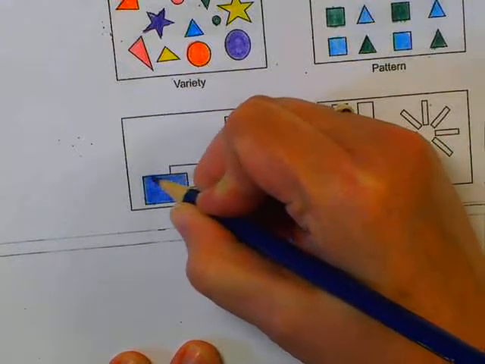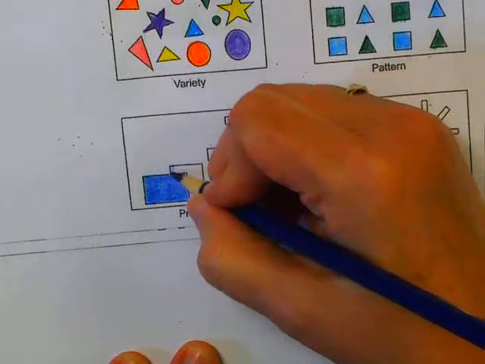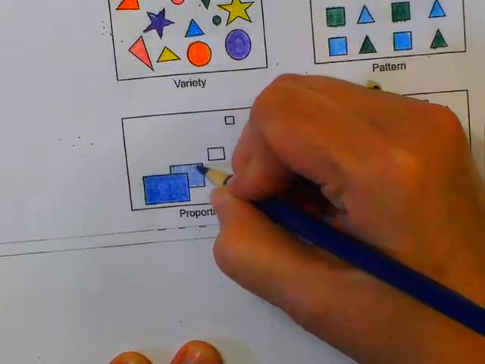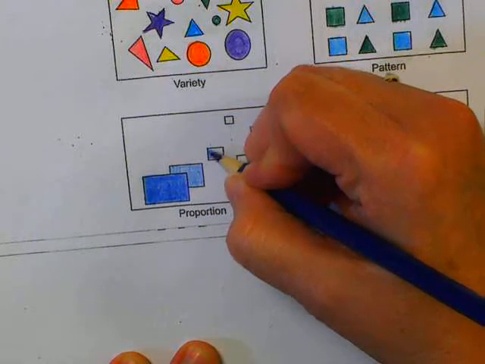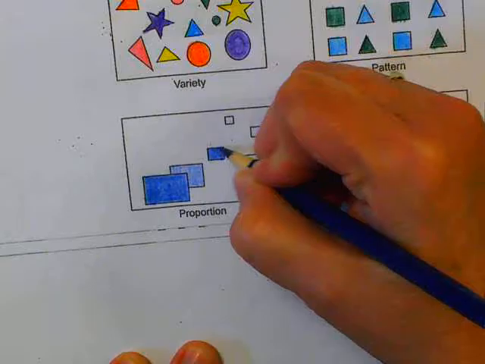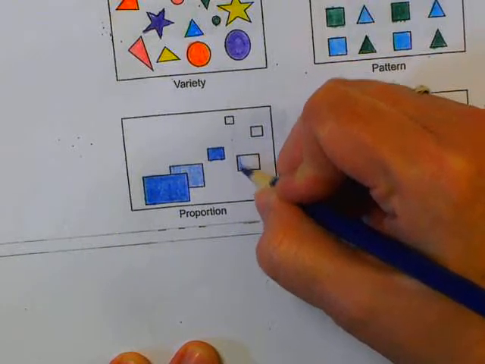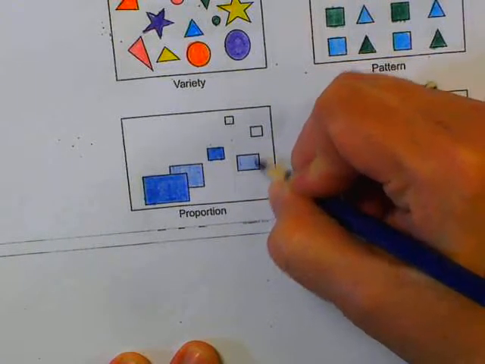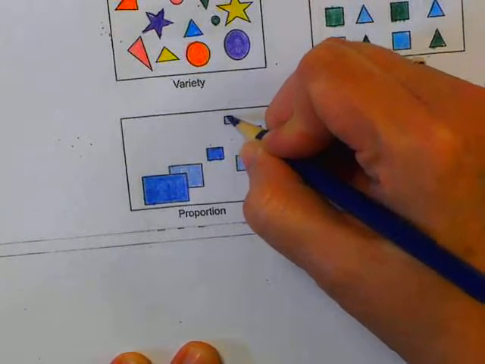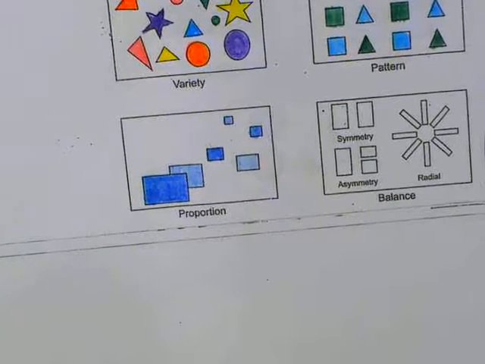I think I'm going to use the same color, but I'm going to use value to separate them. Okay, so proportion is like a ratio in math.